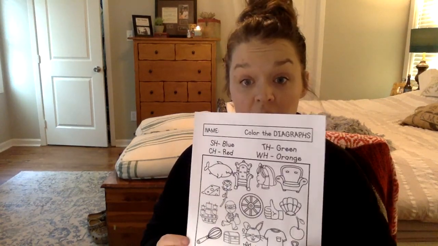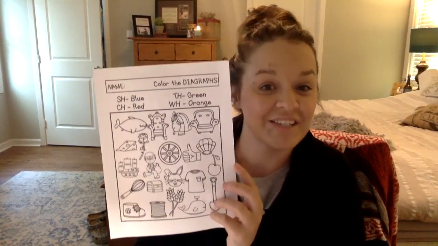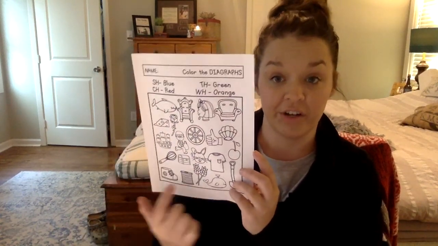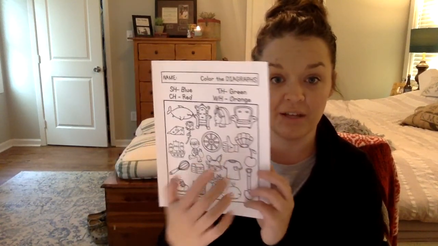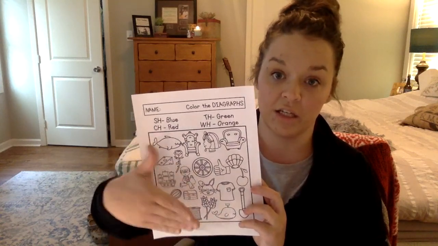And for the homework that I'm going to assign for this lesson, I've got a color the digraphs workbook sheet that I will send home, and there you go. As you can see, for each different digraph, they'll have a different color that they color, so they'll go through, identify the words, and color it, the coordinating color from the key.